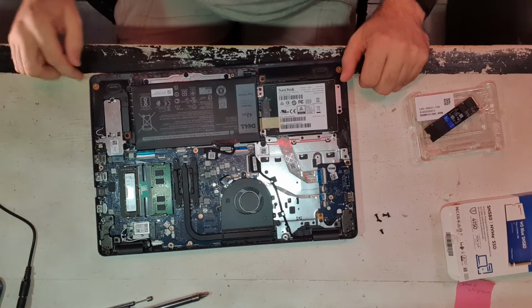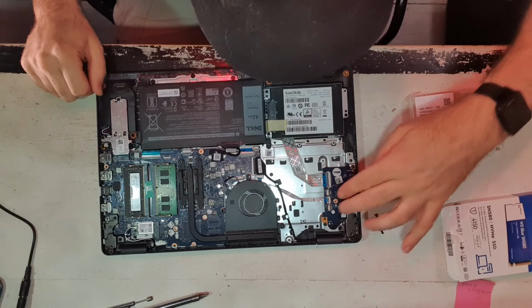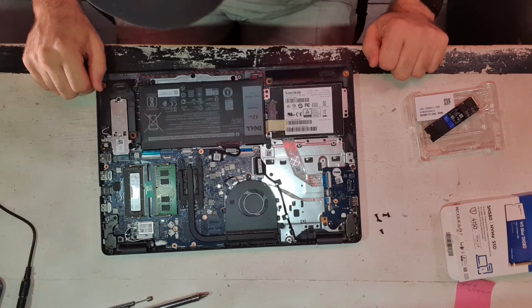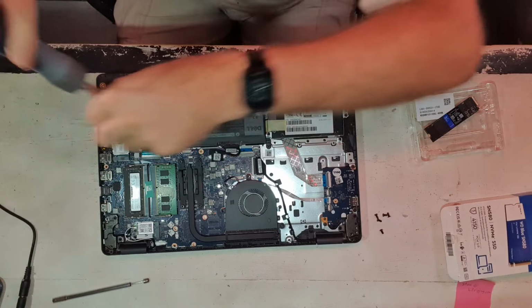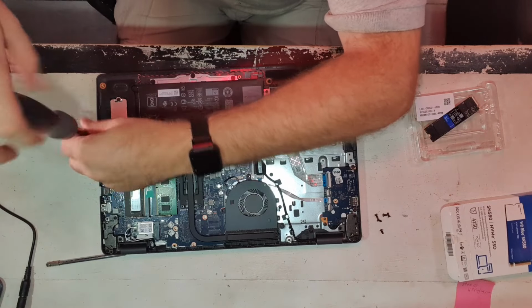Here's my two RAM sticks over here. Everything else in this computer is pretty nice. There's actually two more. I'm not sure what those power cables are for. It looks like maybe extra fans or something. But let's go ahead and swap this guy out here. There's two screws here to take out.